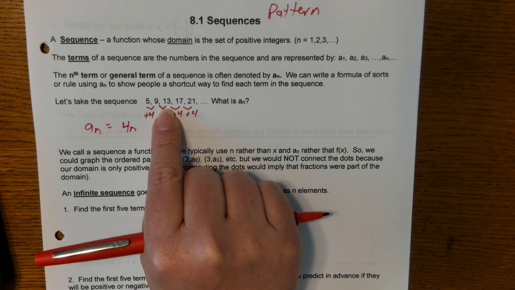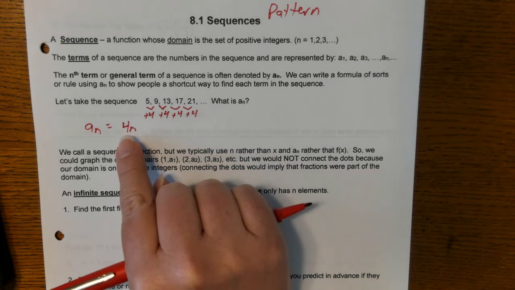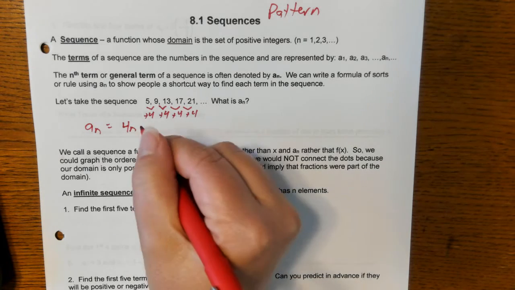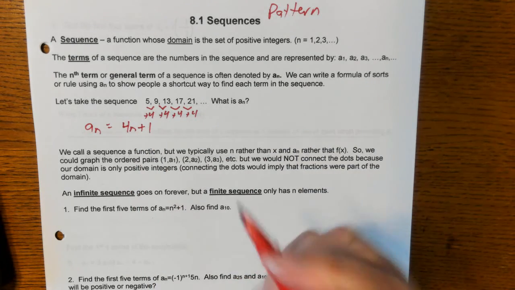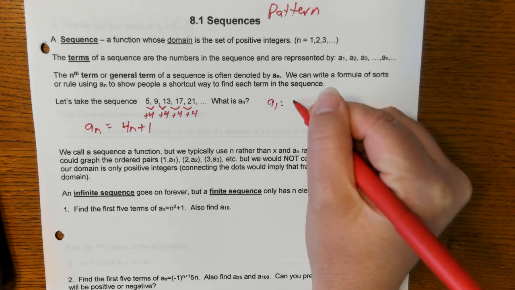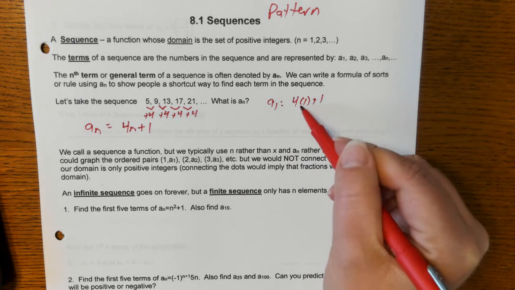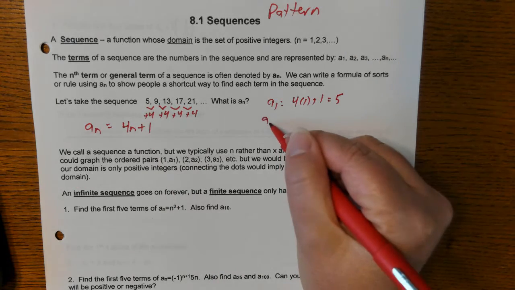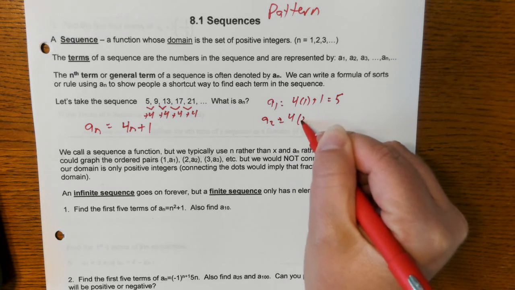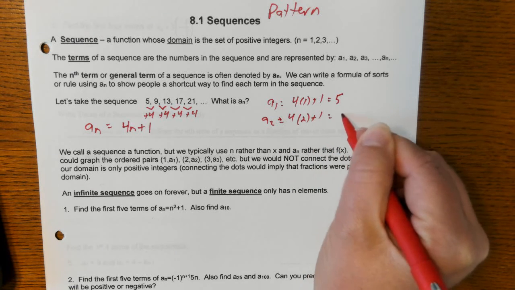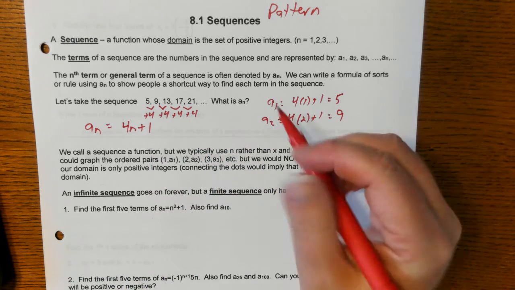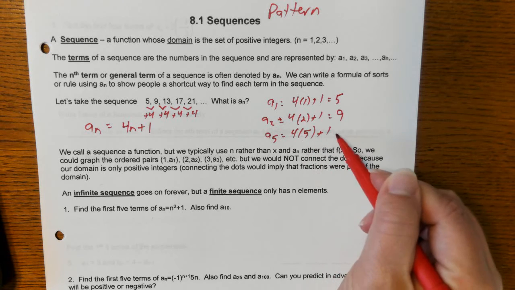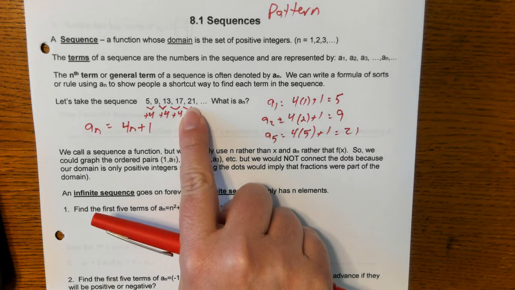So what I learned is if they're adding the same thing every time, just multiply that number by n and see how much you're off by as you check. I was always off by 1, so I bet I could add 1 and it would work. So the value of the first term, if I did 4 times 1 plus 1, 4 times 1 is 4, plus 1 is 5. That seems to work. What about the second term? Well, 4 times 2 plus 1, 4 times 2 is 8, plus 1 is 9. That worked. Okay, well, what about the fifth term? 4 times 5 plus 1. 4 times 5 is 20, plus 1 is 21. And sure enough, our fifth term was 21.